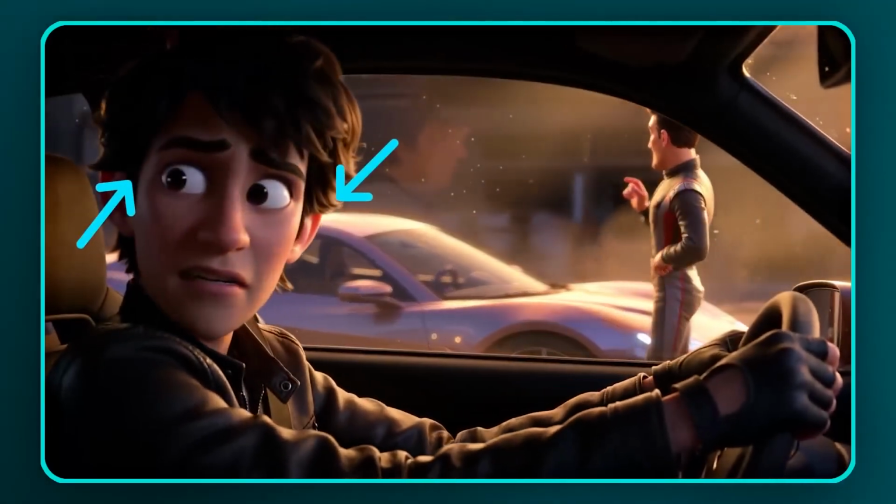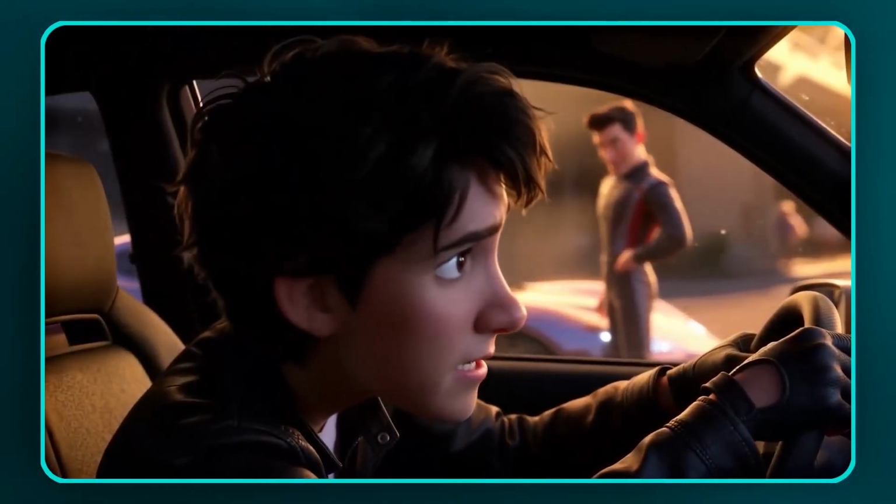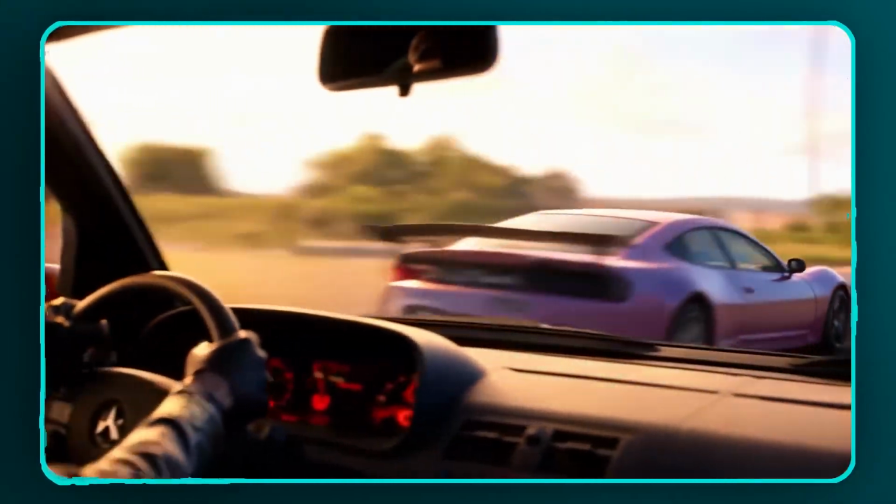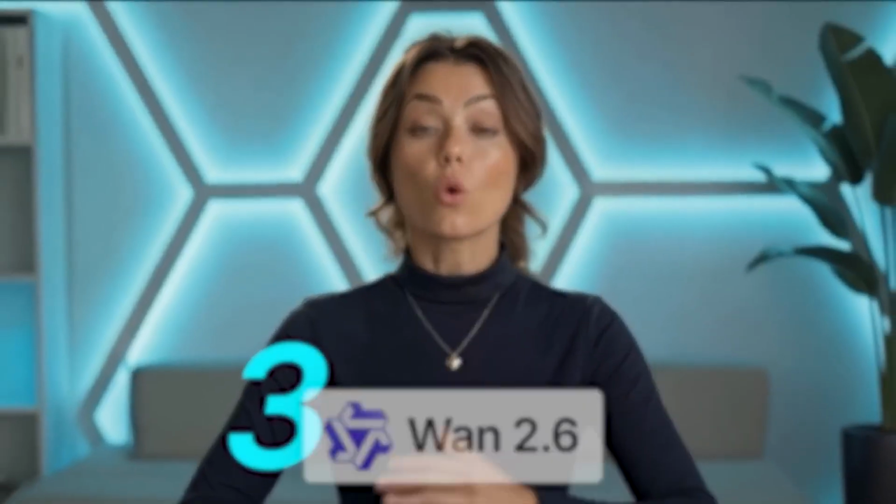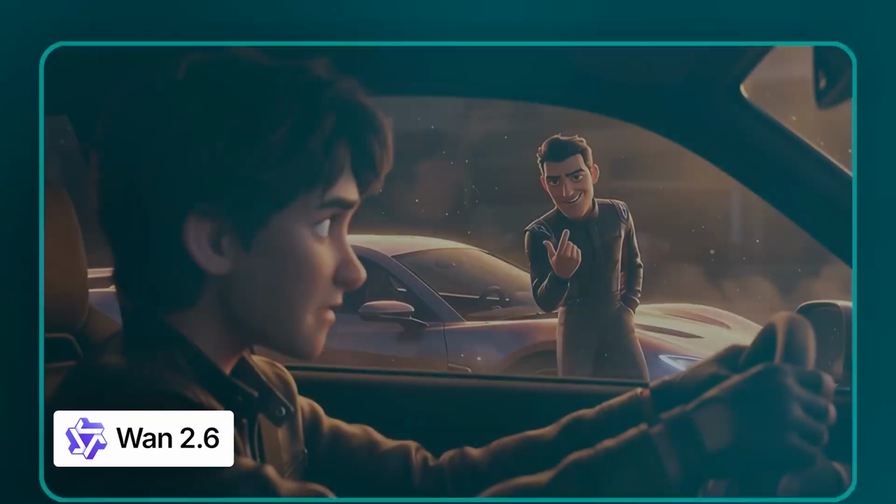Unfortunately, this model struggles here. The character looks in the wrong direction, there's no camera zooming into his eye, and the driving shot ends with the wrong perspective. Let's see if Wan 2.6 is any better.